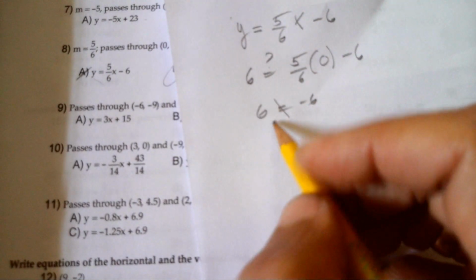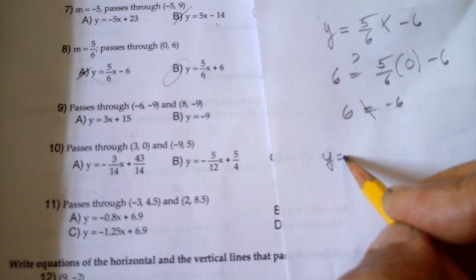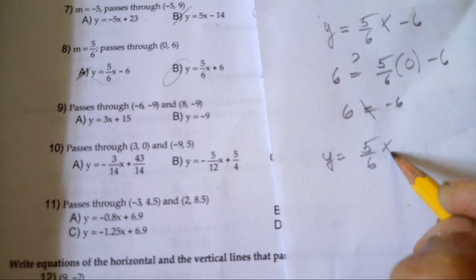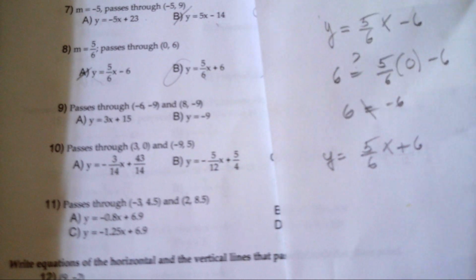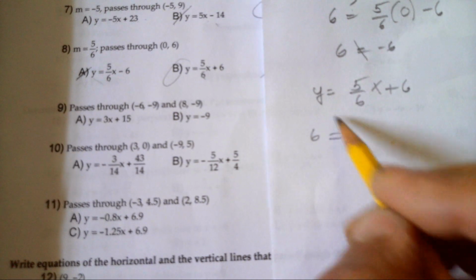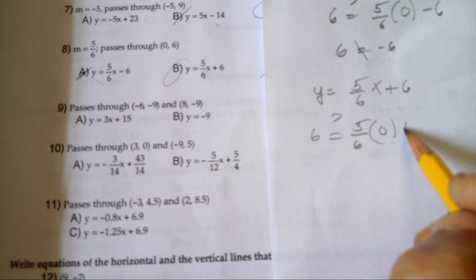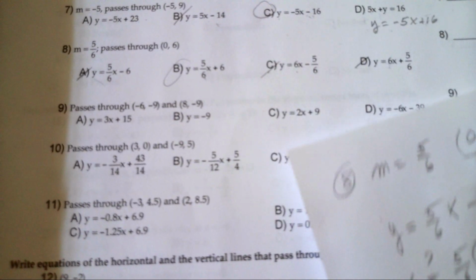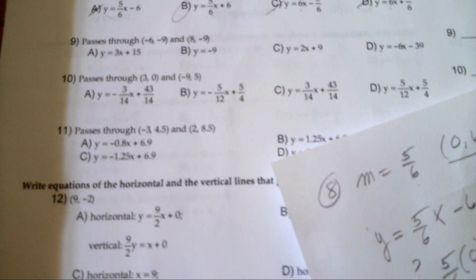Let's just check that point out. Here's the equation. y is equal to 5/6 x plus 6. Checking out the point 0, 6 here, does 6 equal 5/6 times 0 plus 6? Does 6 equal 6? Yeah, it does. So we'll just double check that. Indeed, number 8 was letter B.